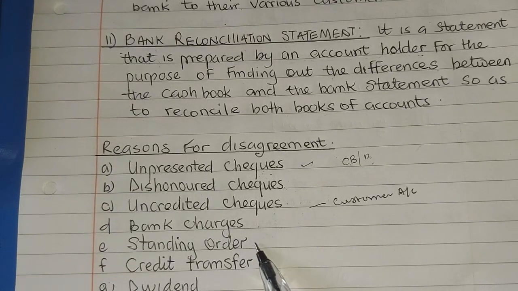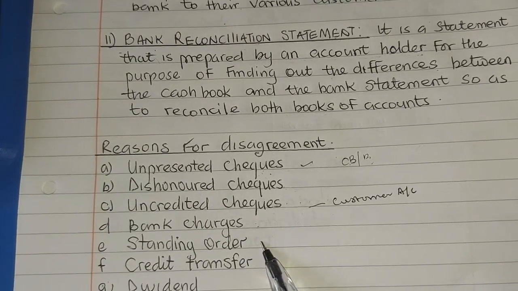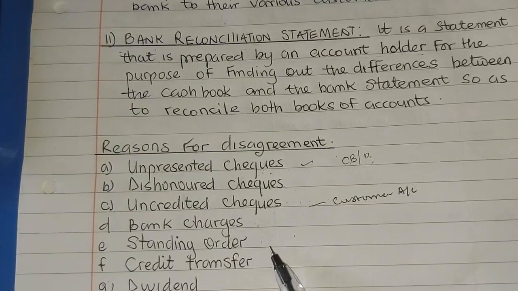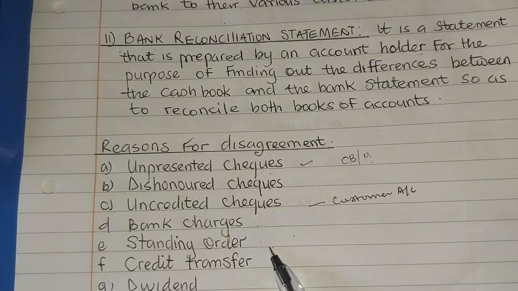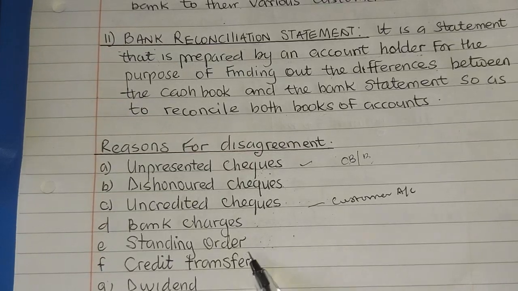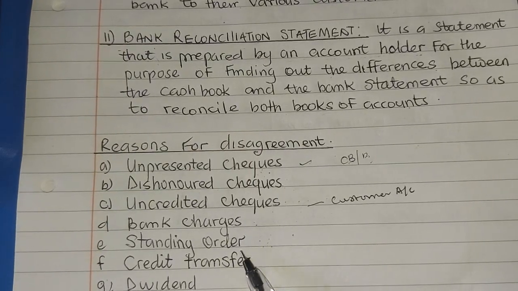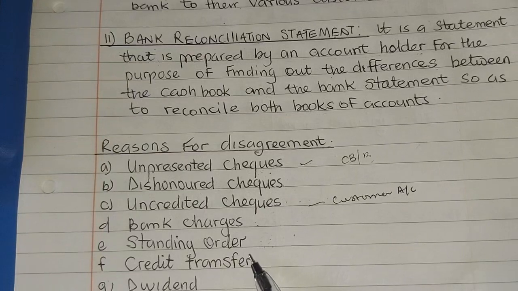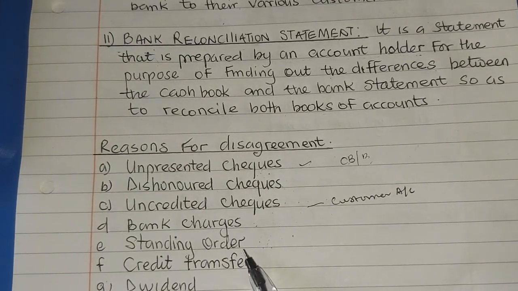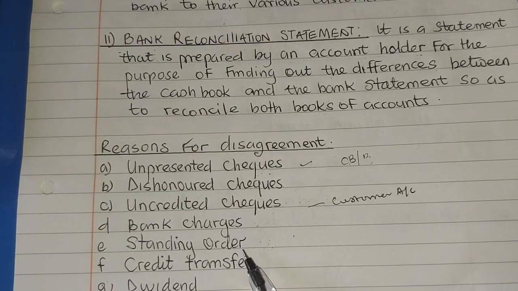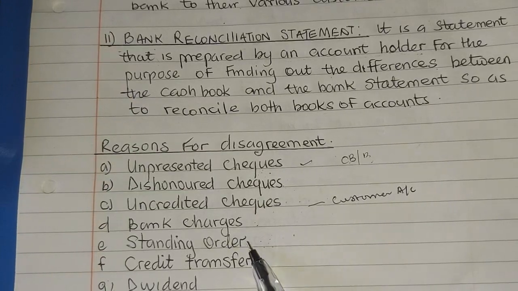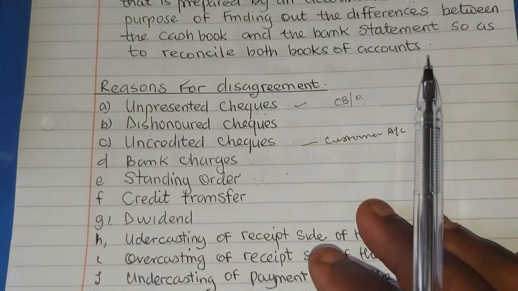Then standing order. What is a standing order? These are instructions given by the account holder to the bank. Write it down. These are instructions given by the account holder to the bank to make irregular payments on their behalf. This order will be deducted by the bank without reflecting on the cash book, e.g. yearly subscription, insurance premium, and so on. So they are standing orders. All right, standing order.